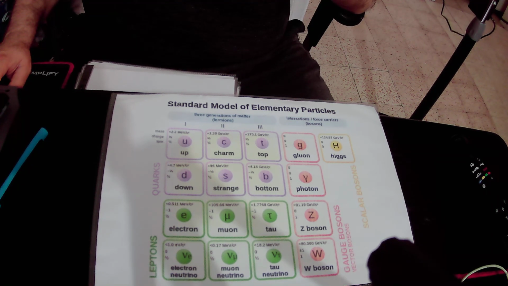For example, the oxygen atom has 8 protons in its nucleus, while the hydrogen atom has only 1 proton in its nucleus.